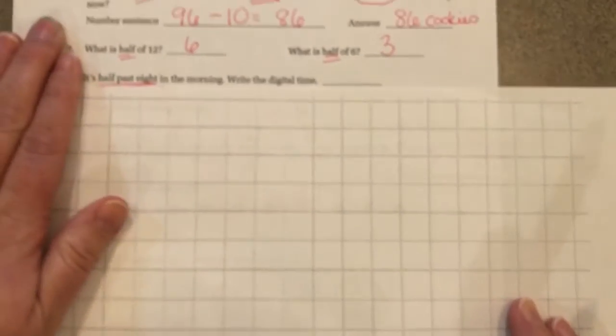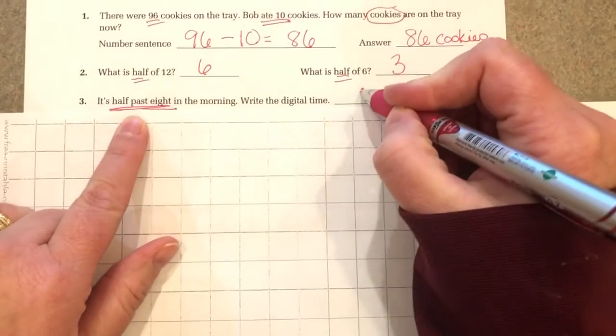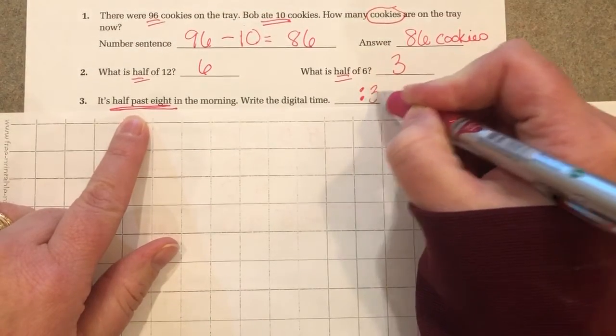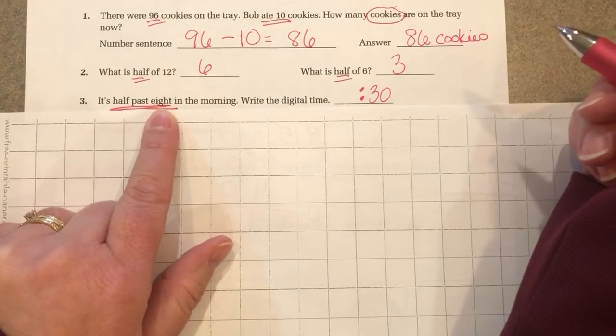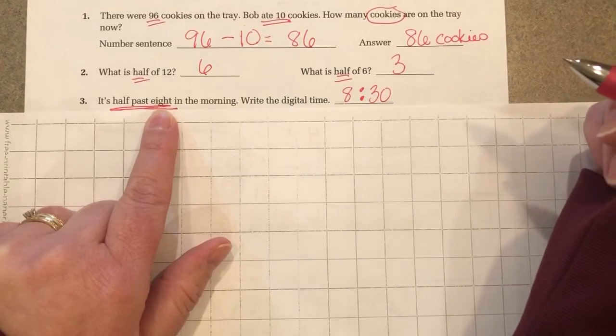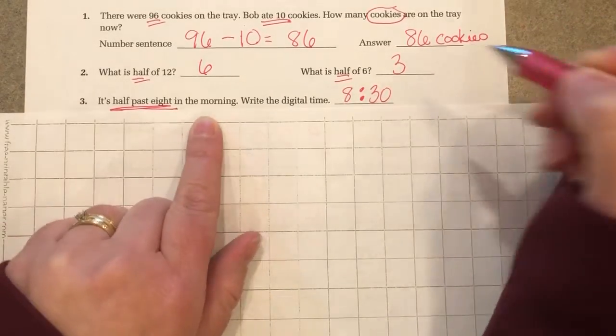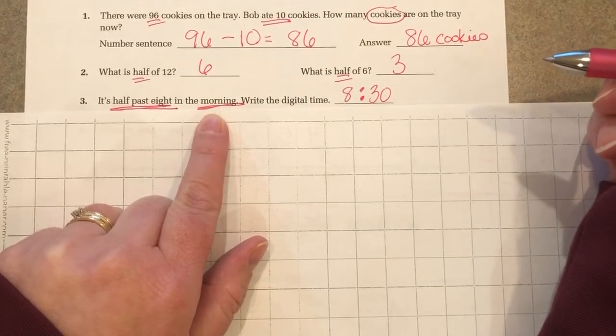Okay, so let's go back. Half past meant the minute hand was on the 6, and that meant 30 after the hour, right? But this is 8:30, so that means it's 8:30. Now, morning. There's another thing. Is morning AM or PM?